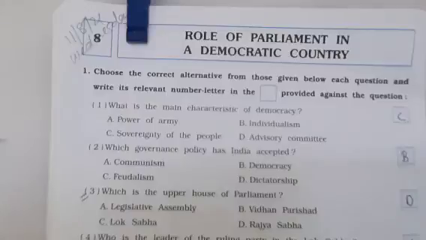Through the medium of questioning, members draw the attention of the government towards its loopholes. In this way, the government comes to know about the views and opinions of the people through their representatives. It is an important responsibility of the members to question the government. The opposition party plays a major role in the effective administration of a democracy. It highlights the loopholes in the policies and the programs of the government.